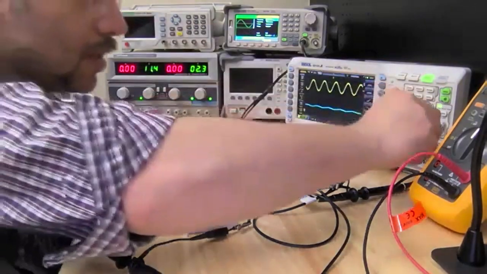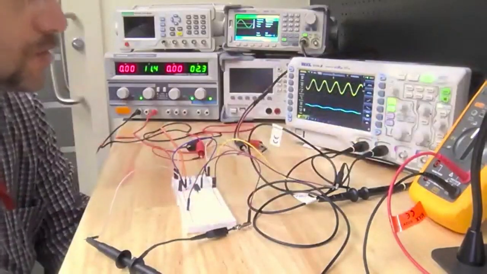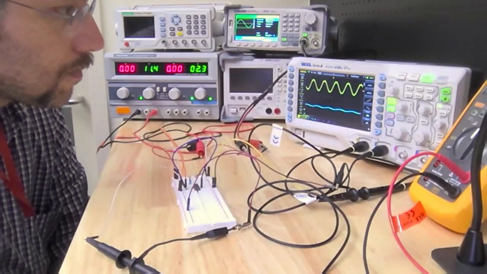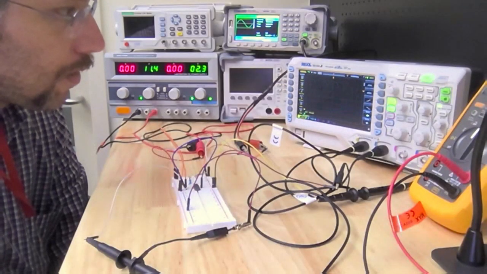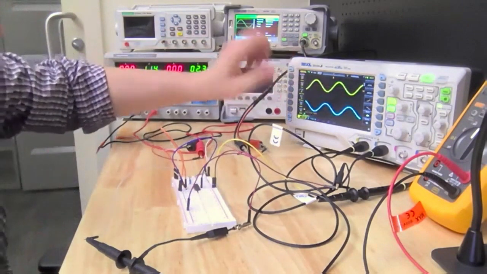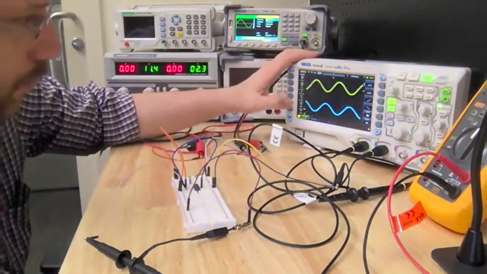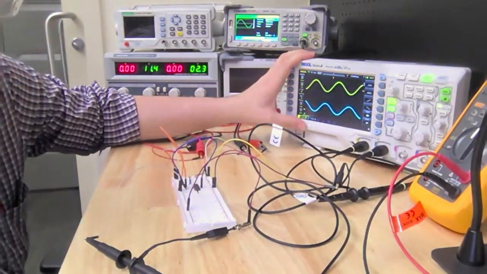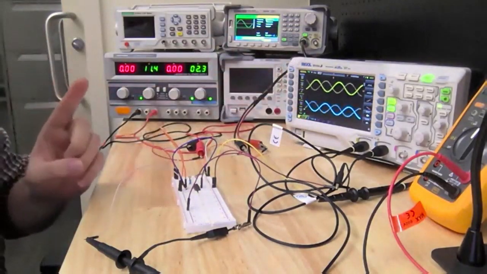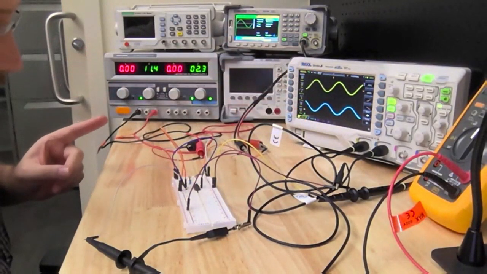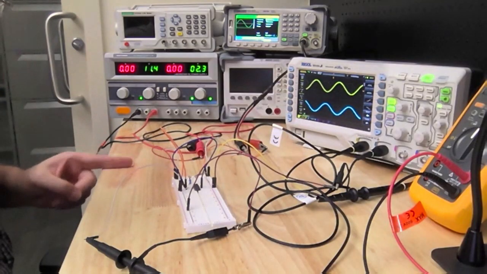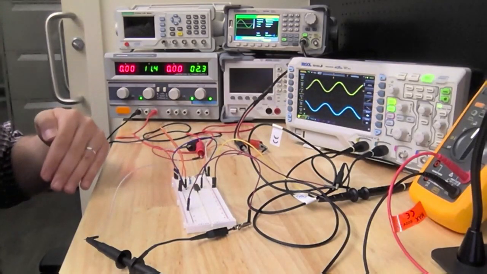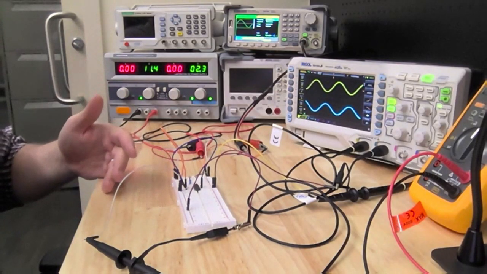Now you can see the input is still 200 millivolt peak to peak, and my output is also 200 millivolt peak to peak. So the gain is 1. Remember, our amplifier gain was 2.5, so it's already attenuating the signal. The filter is working.